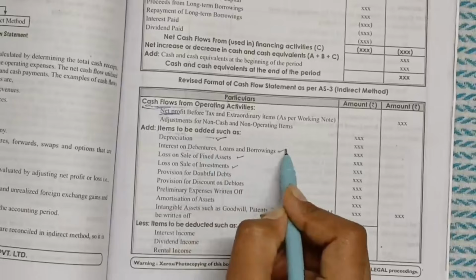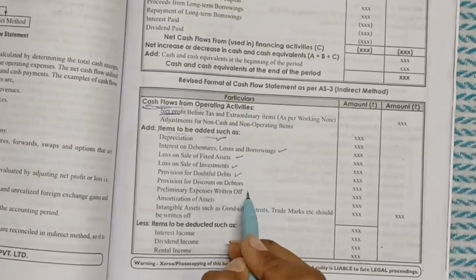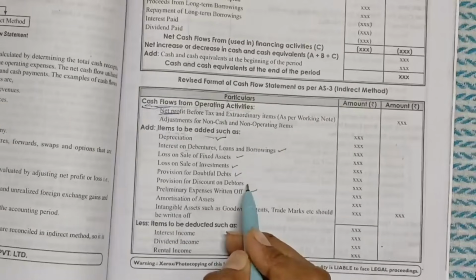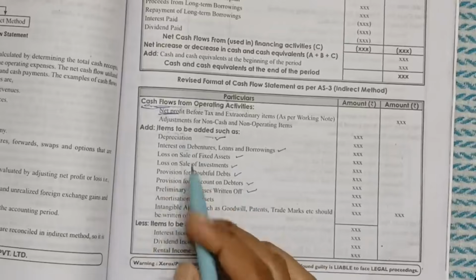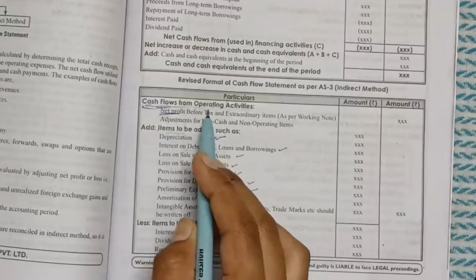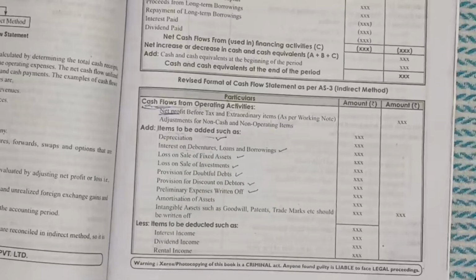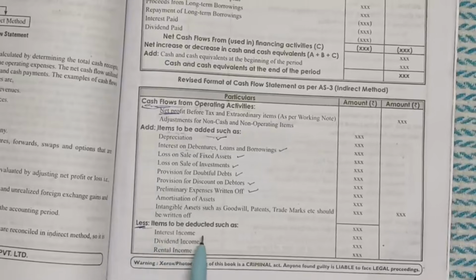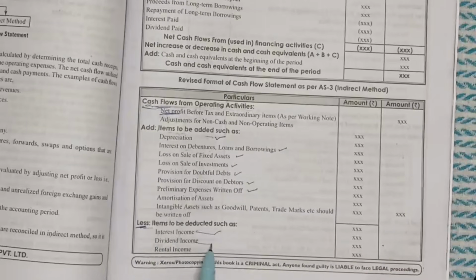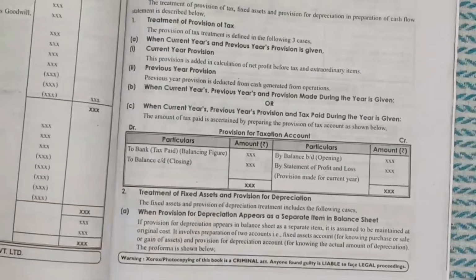Interest on loans and borrowings you need to add. Okay, provision for doubtful debts add, and preliminary expenses you need to add. Provision for discount on debtors add. Like that you need to add all these items. After writing net profit, you need to add this type of items if they have mentioned in the question. If not, no need. Next, what are the items you need to deduct? For example, interest received, dividends received, rental income, means whatever profits we are getting we need to deduct. Whatever loss we are getting we need to add it.